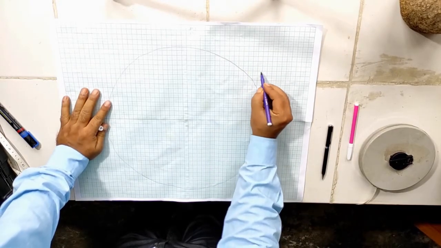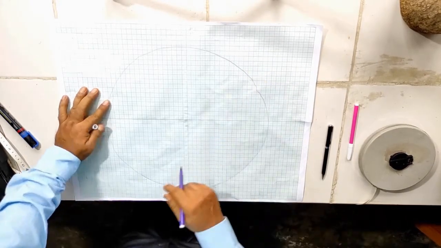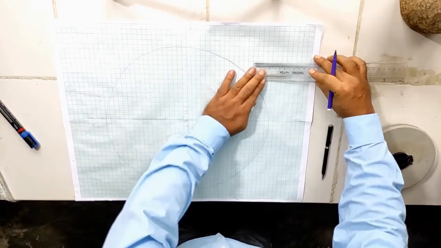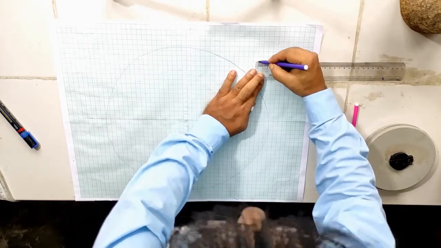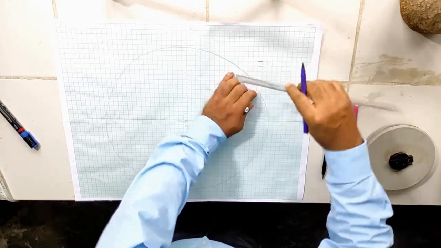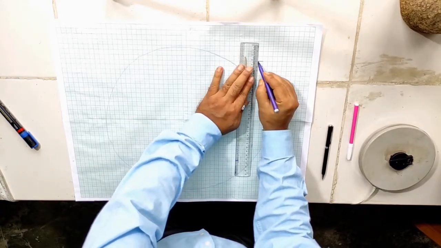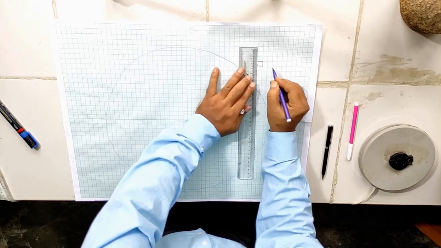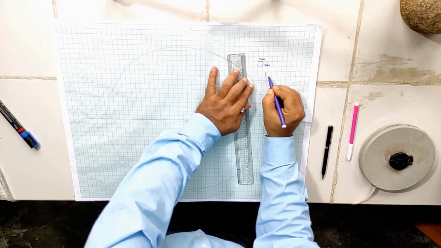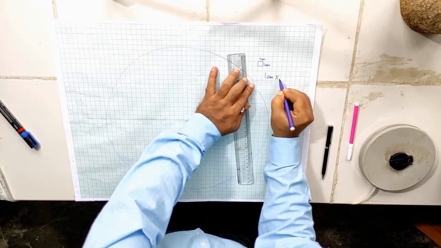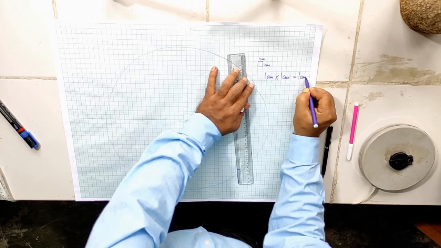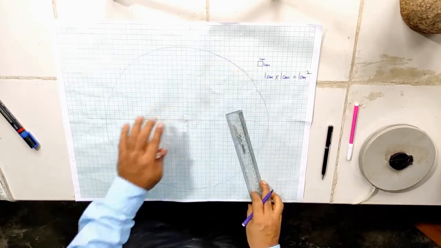If you see the graph, it is 1 centimeter by 1 centimeter, so each square will be 1 centimeter by 1 centimeter, which is 1 square centimeter. This is for each block.